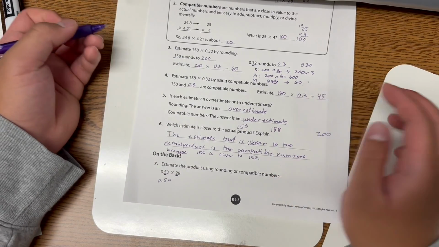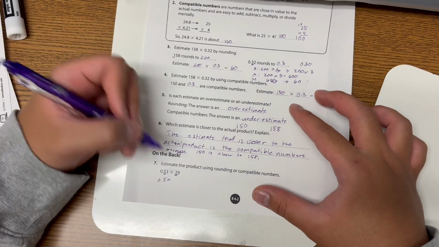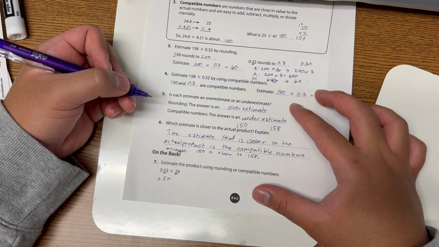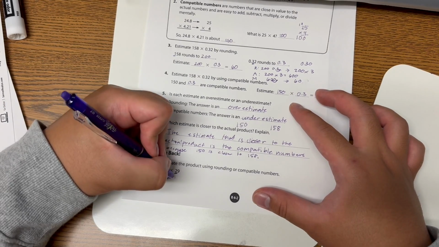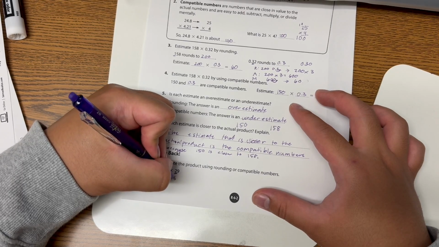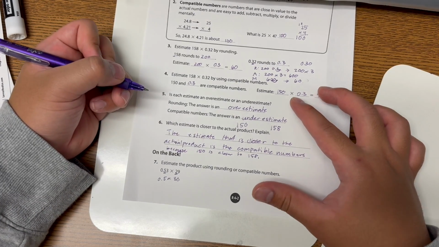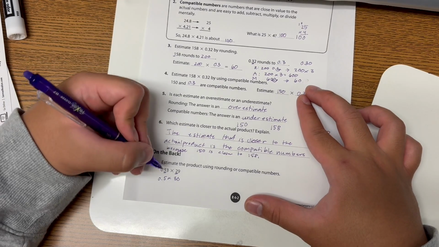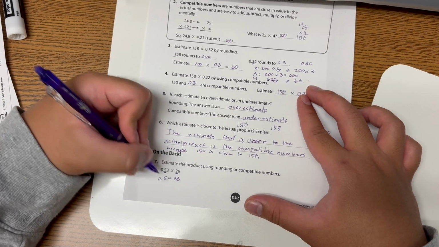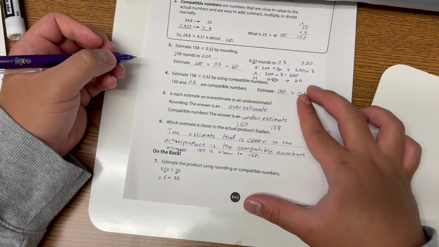When I look one digit to the right of the 2 in 29, that is the 9. 9 is 5 or greater, so I would round my 2 up to a 3, and all the following numbers would become 0. So my new equation is 0 and 5/10 times 30.